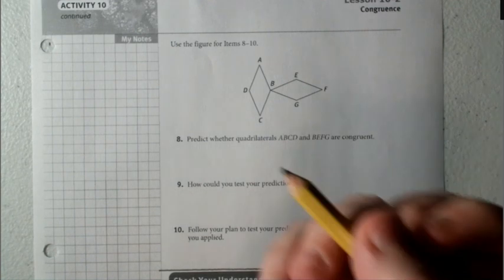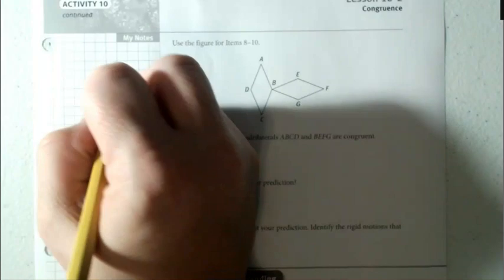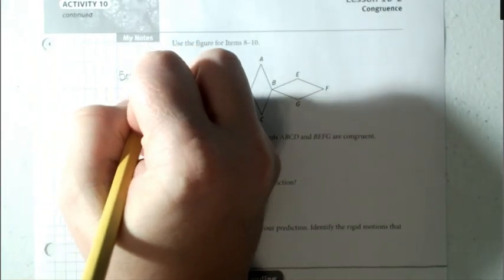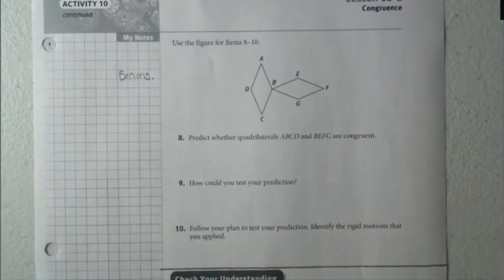For this section, I'm going to give you 5 minutes to talk this out with your table mate, and then we're going to come back whole group. So go ahead, pause your video, 5 minutes, questions 8 through 10.